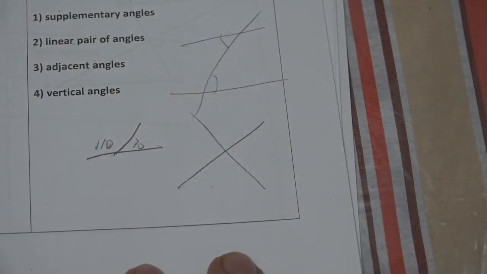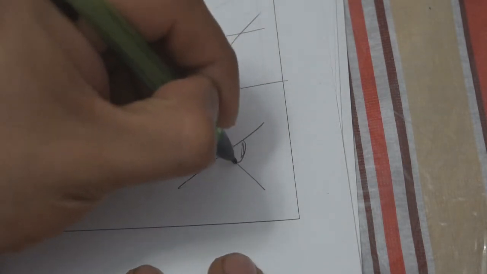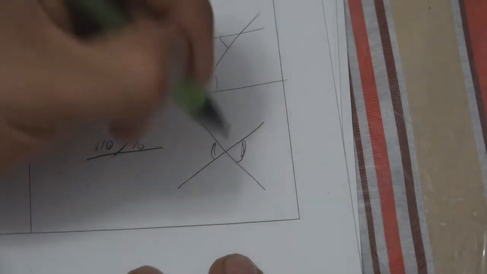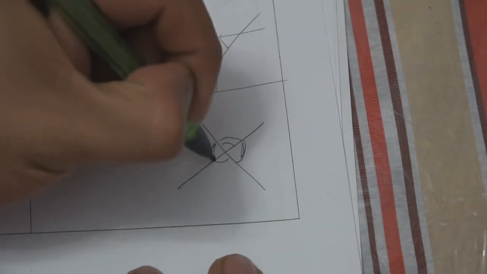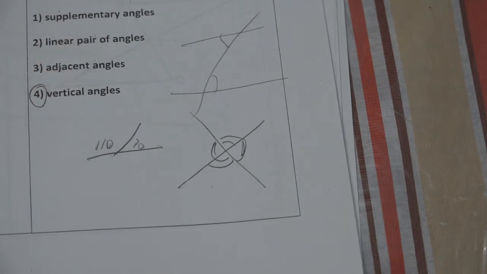What about vertical angles? Well, vertical angles are formed by intersecting lines. And basically, vertical angles are congruent. See that? Congruent. So the answer is number 4. Okay?